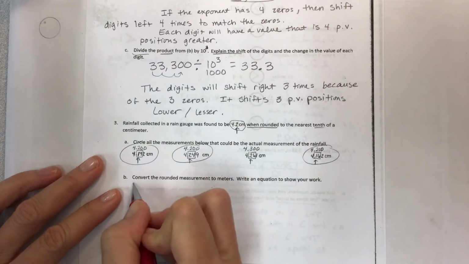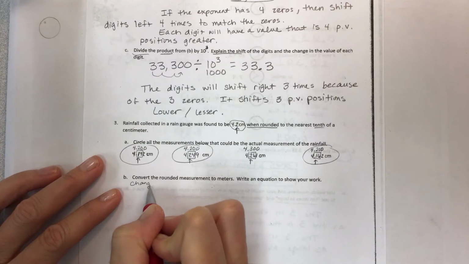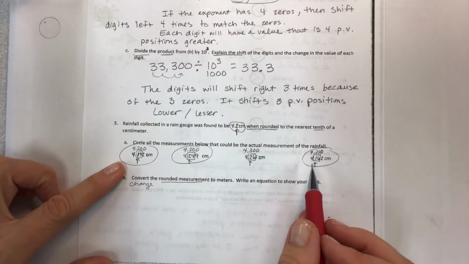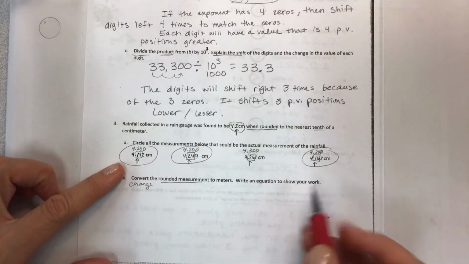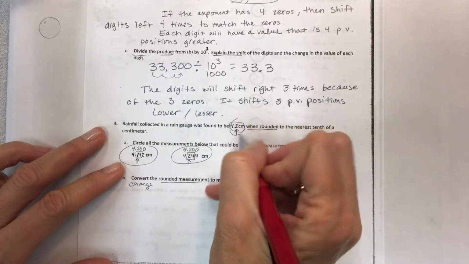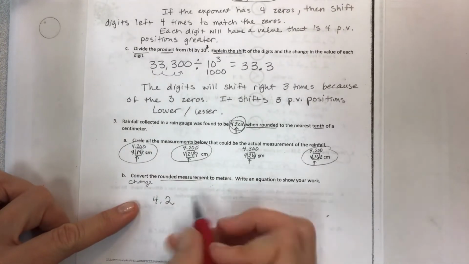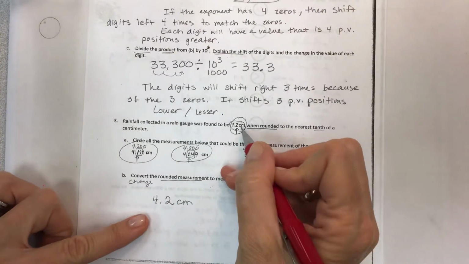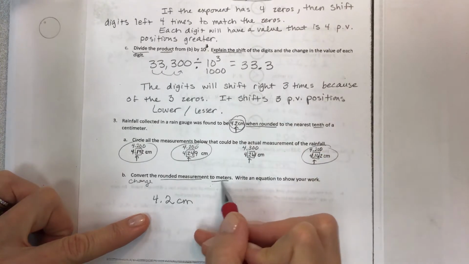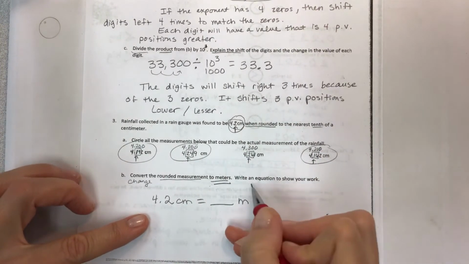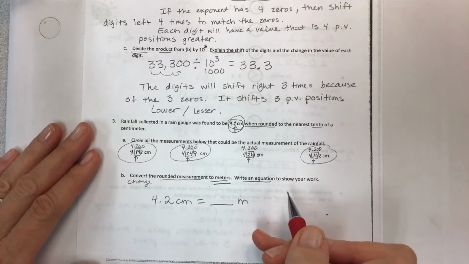says convert, which means change, the rounded measurement. Now kids are always going, what? Oh my gosh, and then they take all these. Nope. The rounded measurement is here, 4 2/10. That's rounded. And it's centimeters up here. So I need to change it to meters. Equals how many meters? You need to write an equation to show your work.